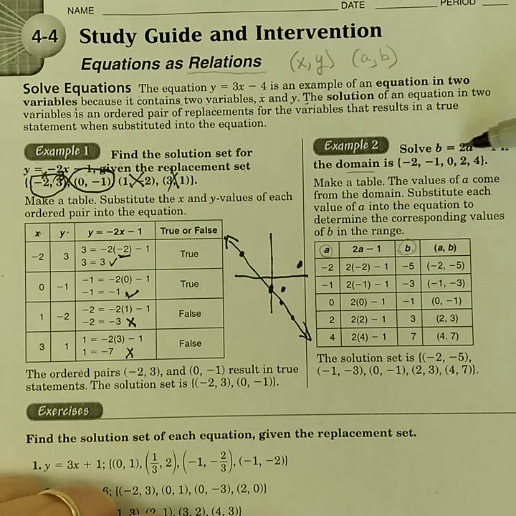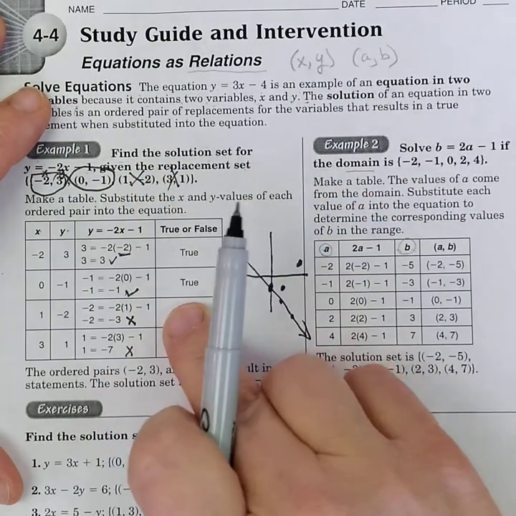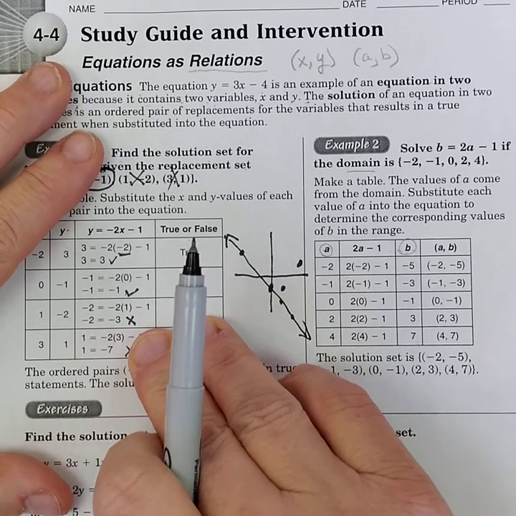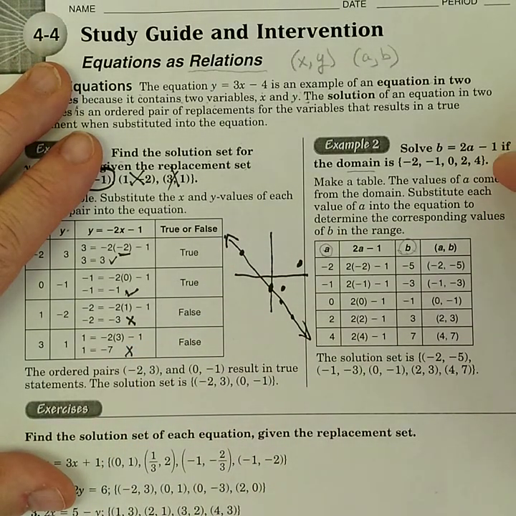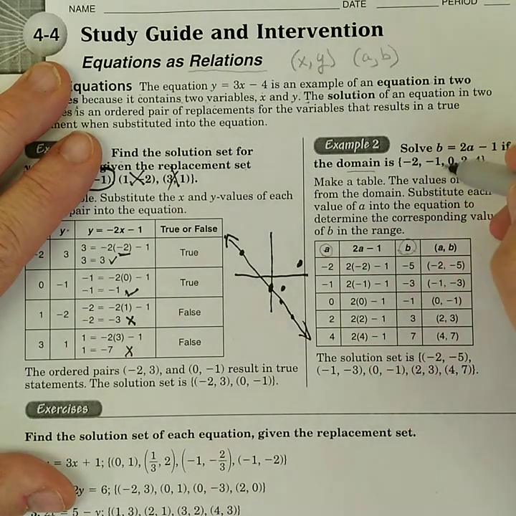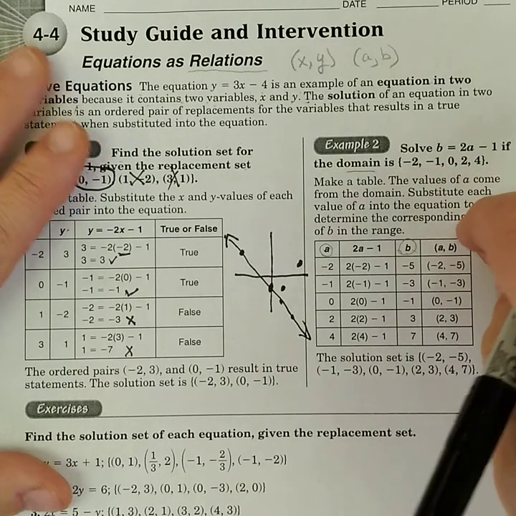Solve b equals 2a minus 1 if the domain is negative 2, negative 1, 0, 2, and 4. So now, instead of having points that you're seeing whether they fit or not, they're saying, we're going to give you one variable, and in this case it's the a, and you're going to find the b, okay?